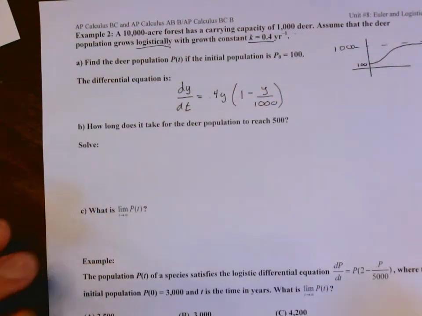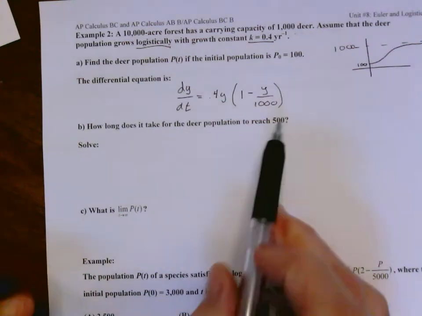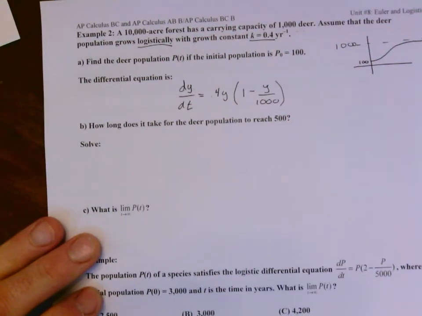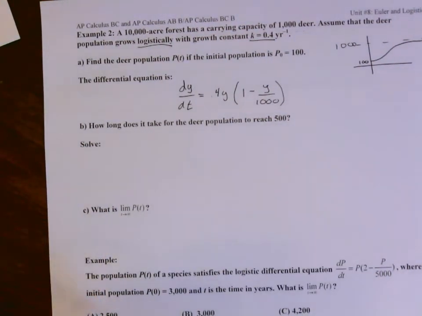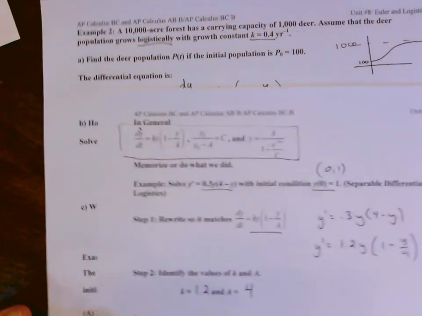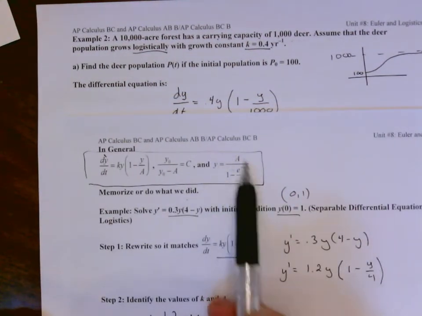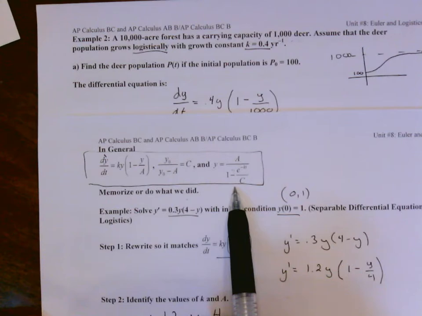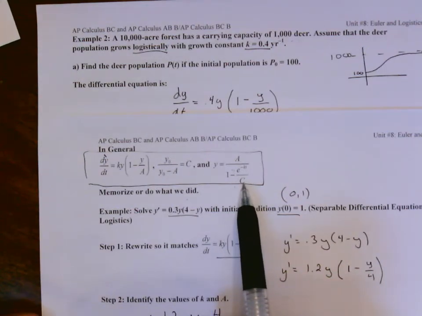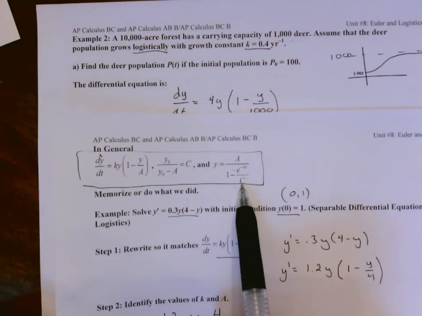How long does it take to reach 500? Now, if we wanted to reach 500, I want my y value to reach 500. That means I want to go right to this equation right here and utilize this one. What do I have to find? I have to figure out what c is. So let's first do that.